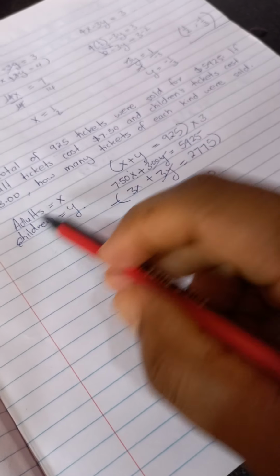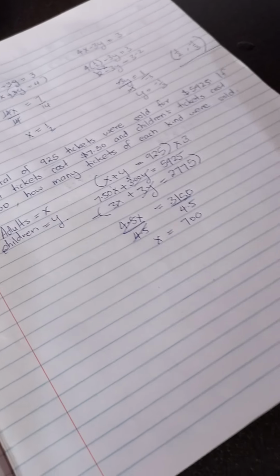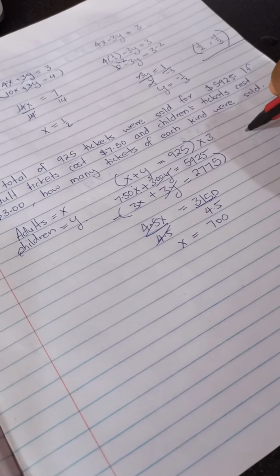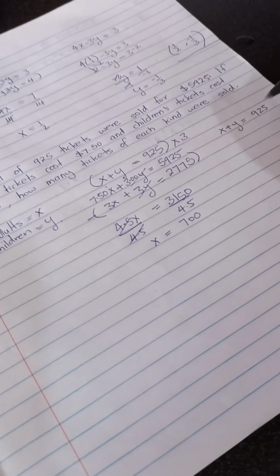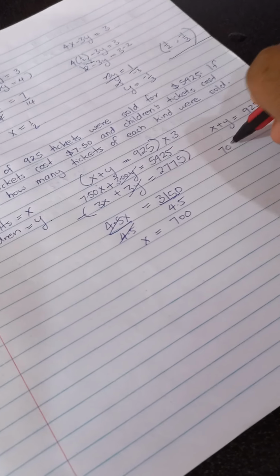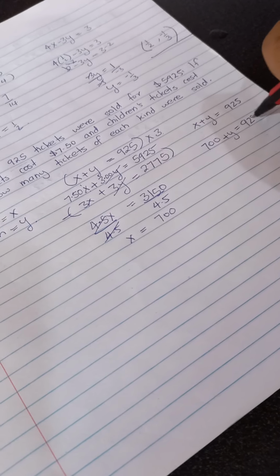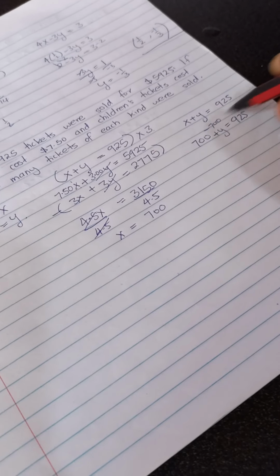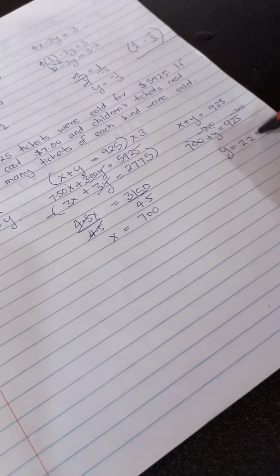X is adults. Now we need to also find the number of children. We can use the first equation. X plus y equals 925. X is 700. 700 plus y equals 925. Minus 700 both sides cancels. Y is equals to 225.